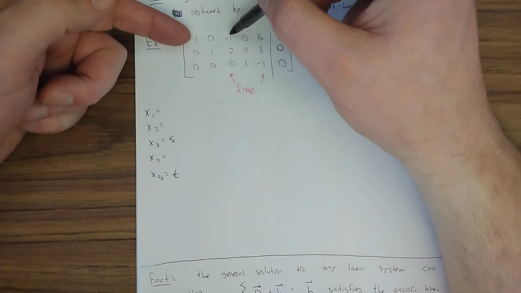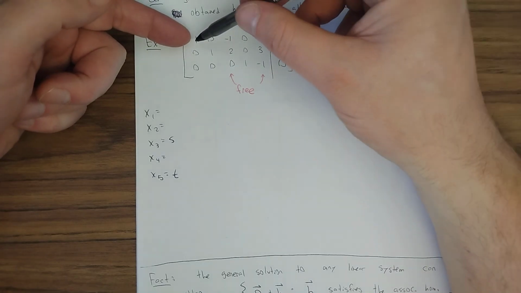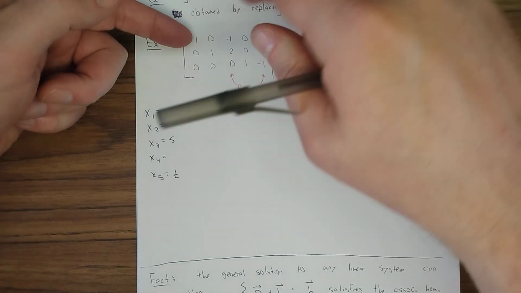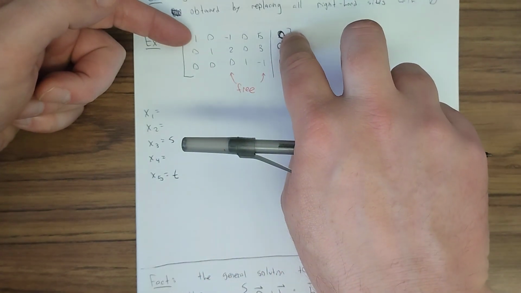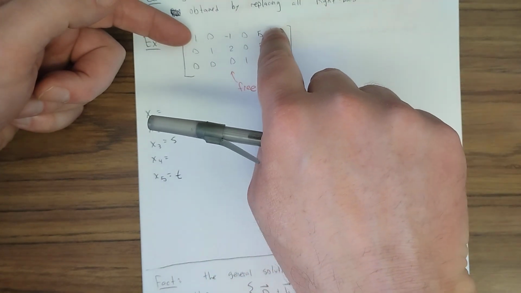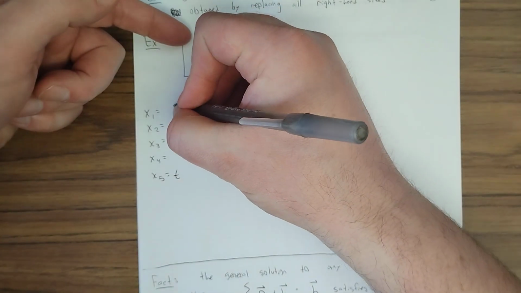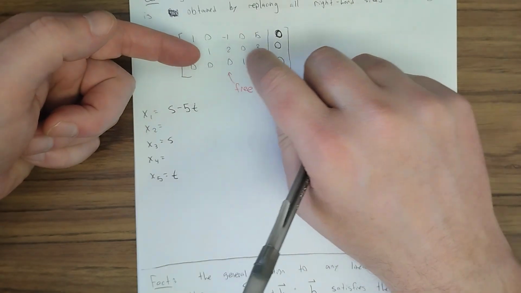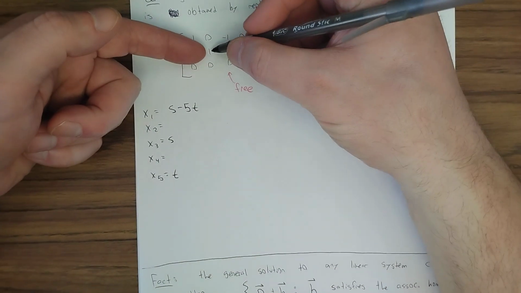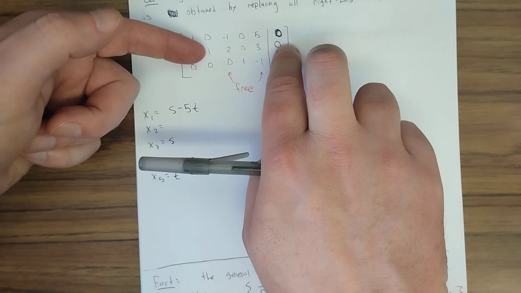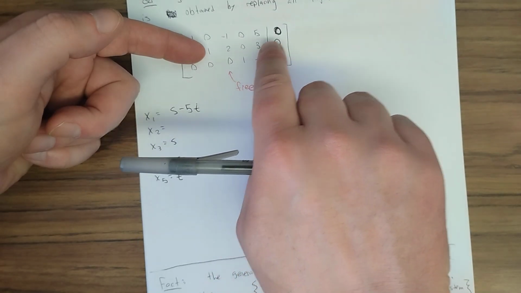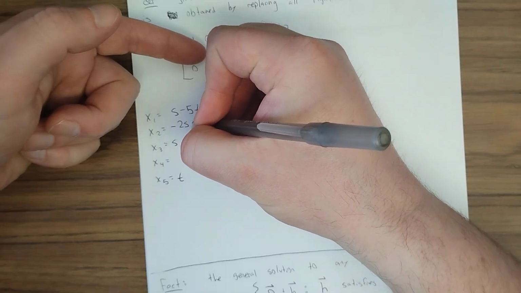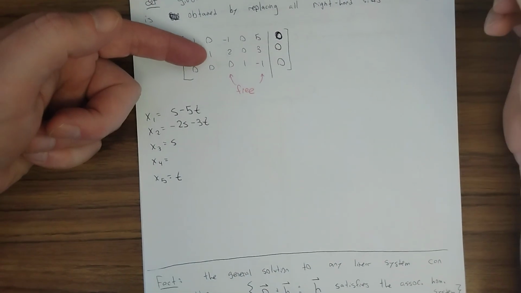Let me try to go faster here, and I'll go top to bottom. X1 is going to be given by this equation, and I'm just going to imagine moving these to the other side. This one's S, this one's T, so this is S minus 5T. Solve for X2. I'm going to just move these over. This is a 2S and a 3T, but I'm moving them over, so negative 2S minus 3T.